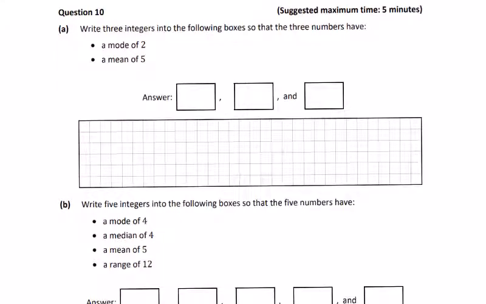The last part of the test. 3 integers into the following boxes that have a mode of 2. Well, for it to be a mode of 2, we'd have to have 2 of them because there's 3 numbers. If we don't have 2 the same, there won't be a mode.